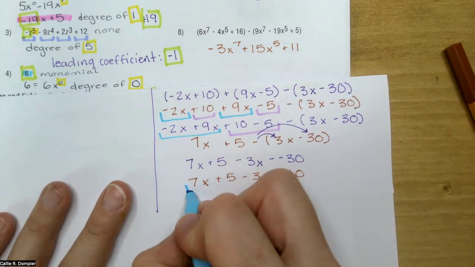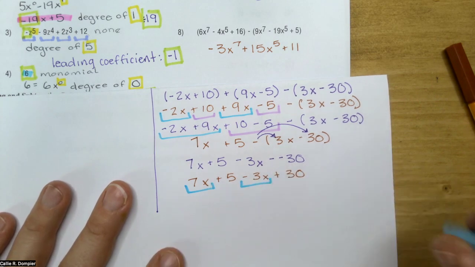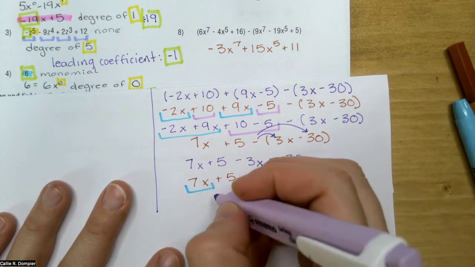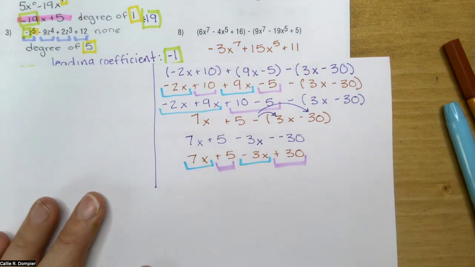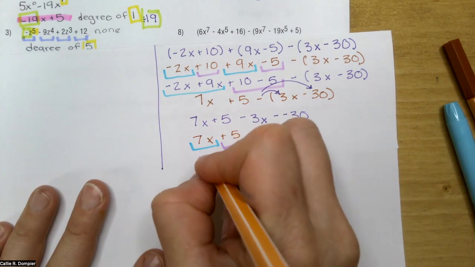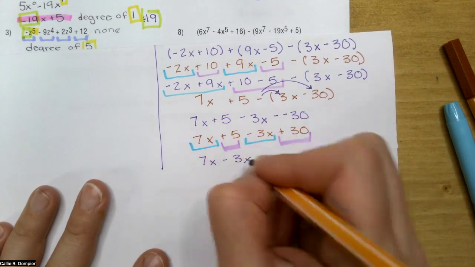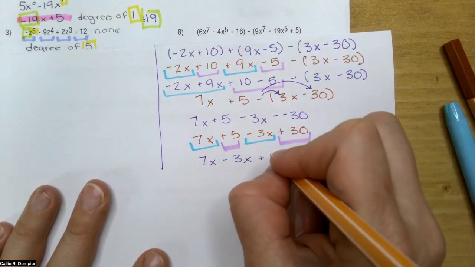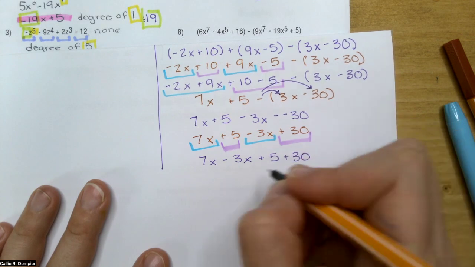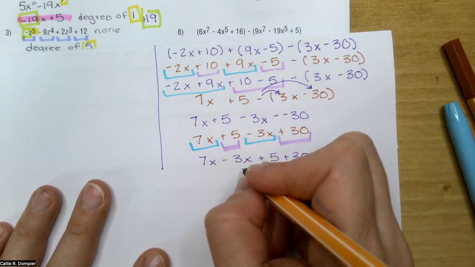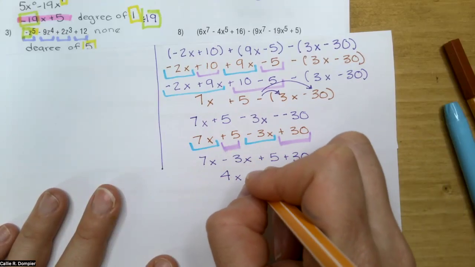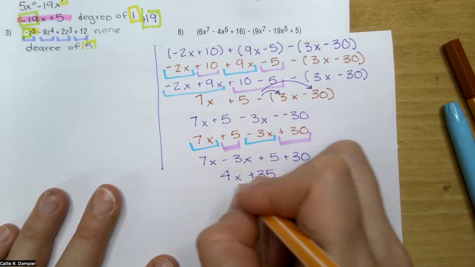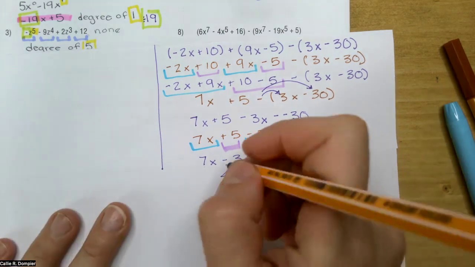And then we can combine that, or we can group them. 7x minus 3x and positive 5, positive 30. We get 7x minus 3x plus 5 plus 30. 7 minus 3 is 4. And then 5 and 30 is 35. So my final answer is 4x plus 35.